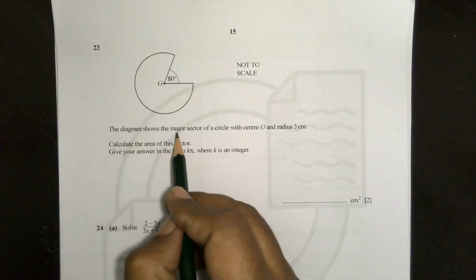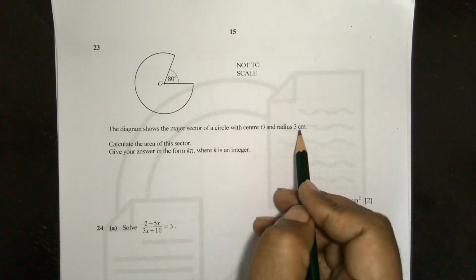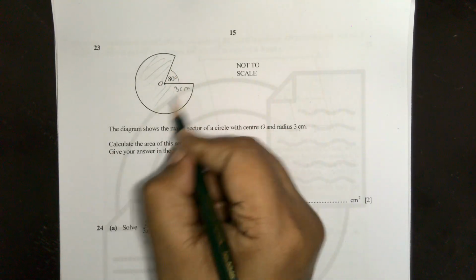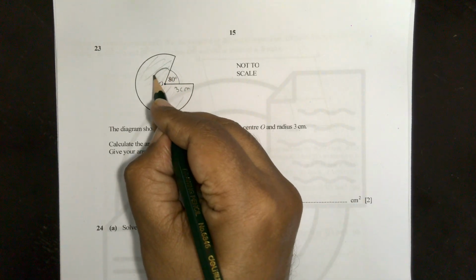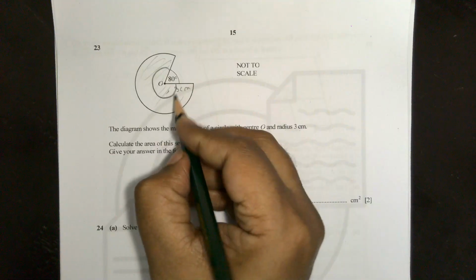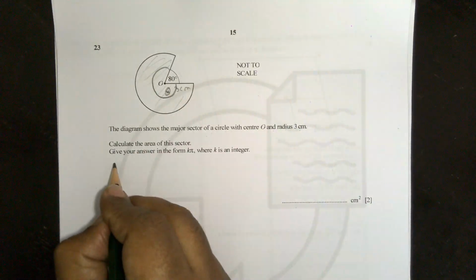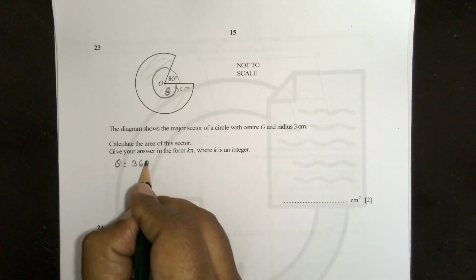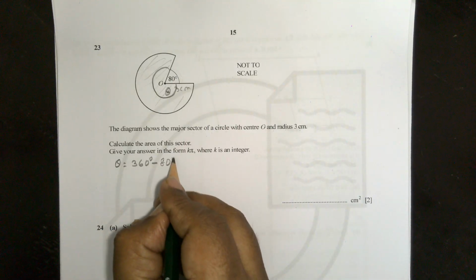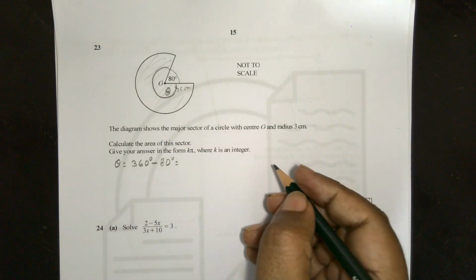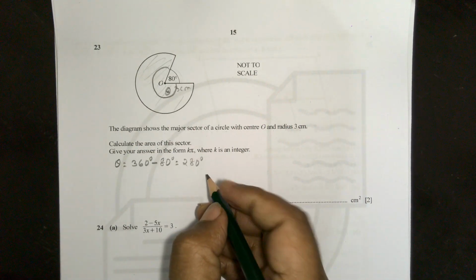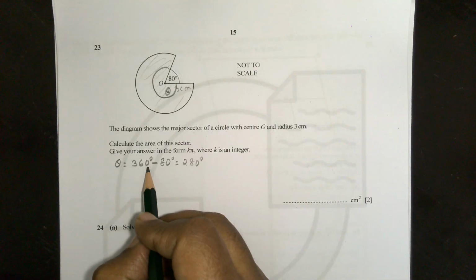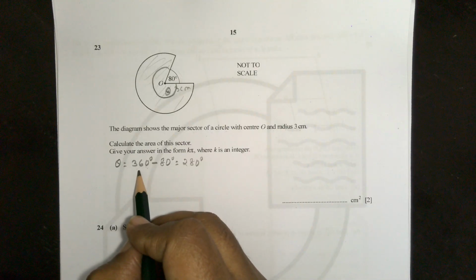The diagram shows the major sector of a circle with center O and radius 3 centimeters. That means this is 3 centimeters. Okay, and this is actually the major sector. The entire angle was 360 degrees, but here it's 80 degrees. So what is the value of this angle? Let's call it theta. The theta would be 360 minus 80. So what is the result? 280. 360 minus 80: 300, another 20, so 280.